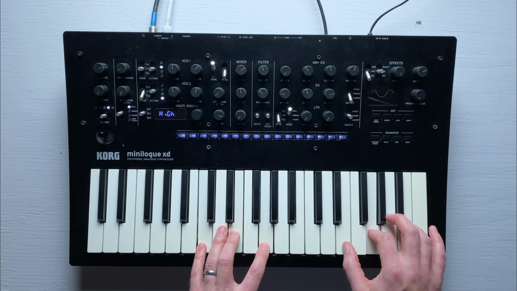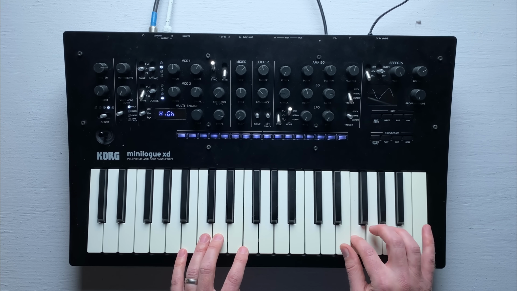Ultimately, this is my pick for the best beginner synth. It really meets all of our criteria. It's analog, it's polyphonic, and it's very easy to learn synthesis on.